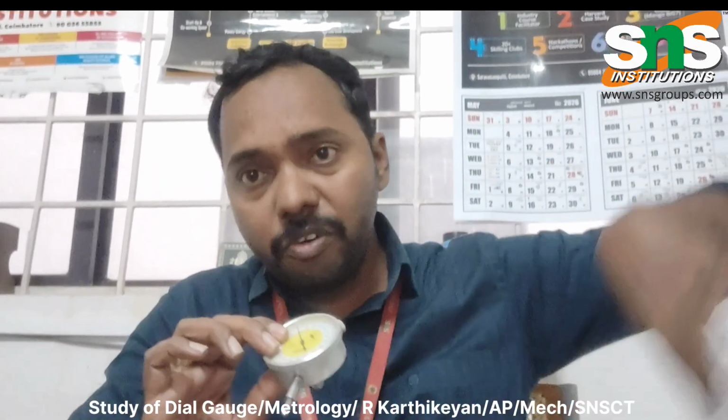So if it moves in the clockwise direction, it is positive, the plus symbol. If it rotates anti-clockwise, please put the negative symbol. So clockwise means positive and anti-clockwise means negative. The sign does not matter so much, but the value is very important. The 4 mm, 2 mm, 3 mm, these are the point values. The values will be very important. So the point values are fixed on the dial gauge. This is a simple method to measure with the dial gauge.